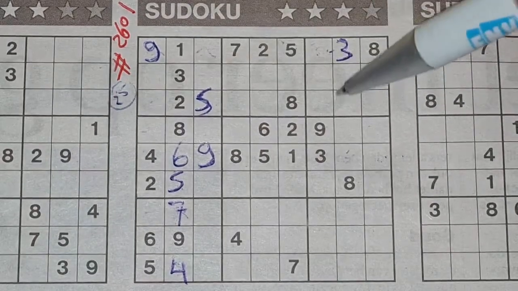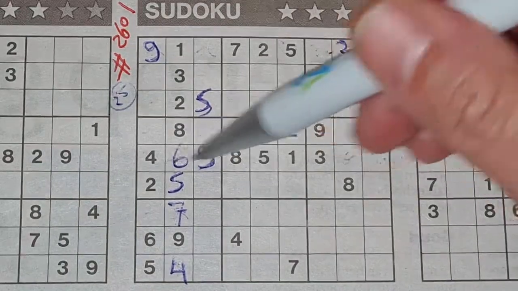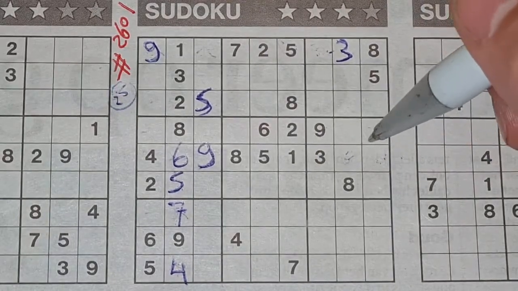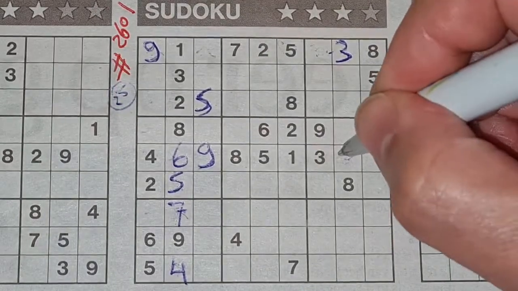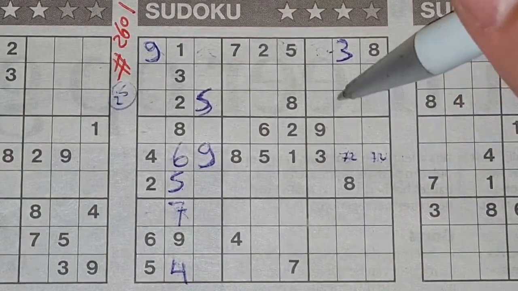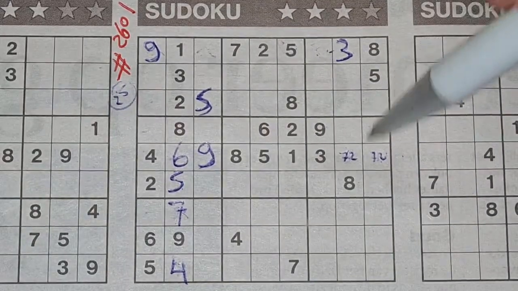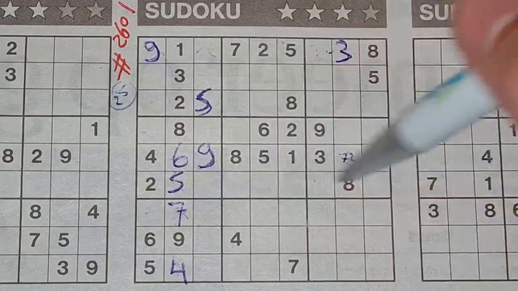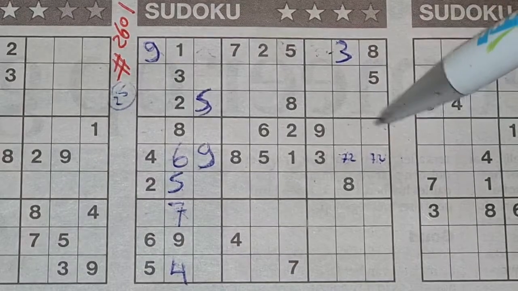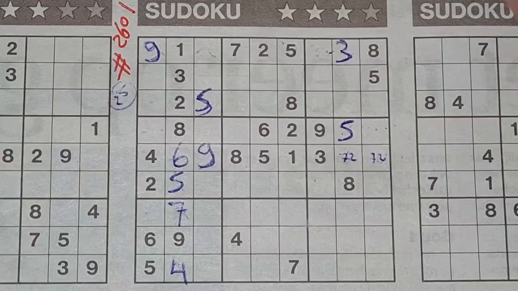And now, let me see. 2 numbers left in the middle row for the numbers 2 and 7. Let me mark those 2 boxes, 2 and 7. Alright. 5 in this row, 5 in the middle row, so the row above. The only 2 places for the 5 should be here or there. We see there 5, no 5 there, 5 should be there.